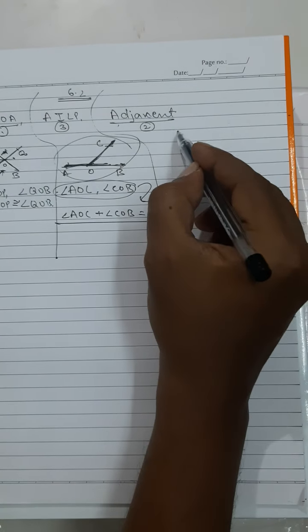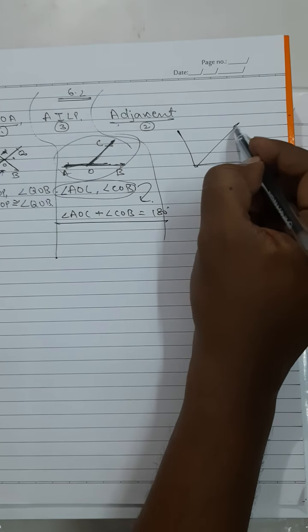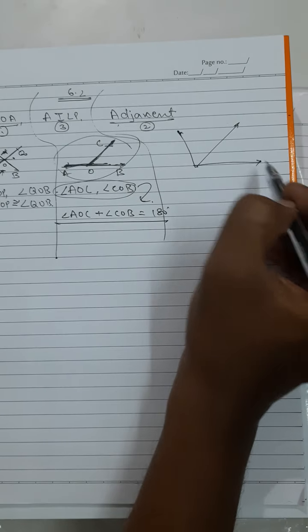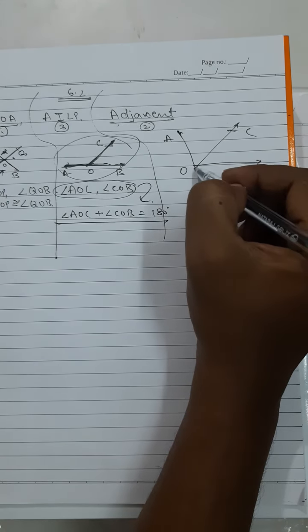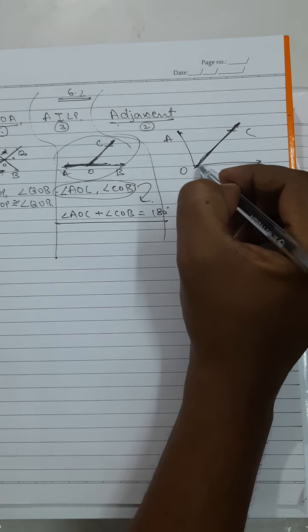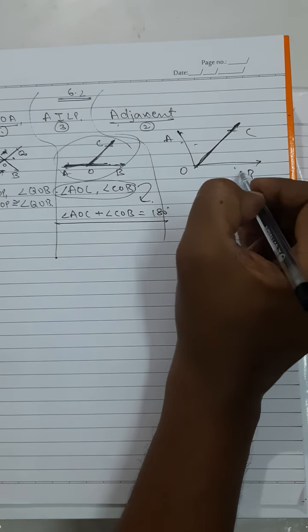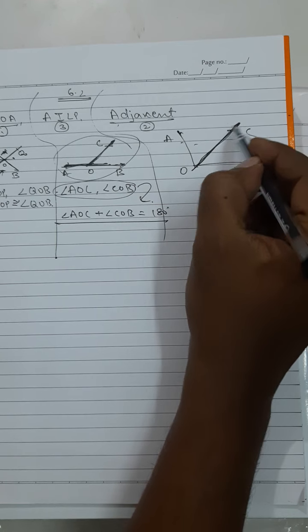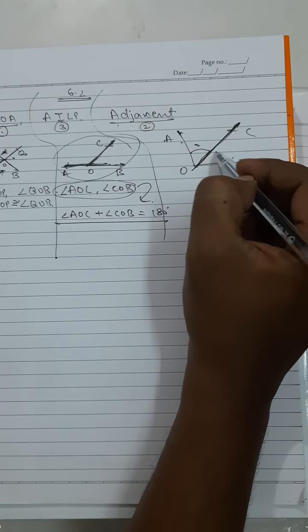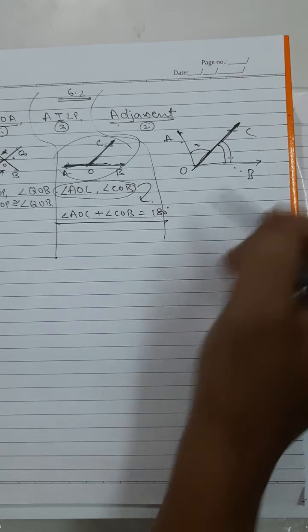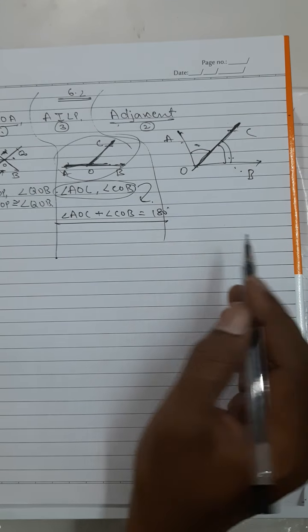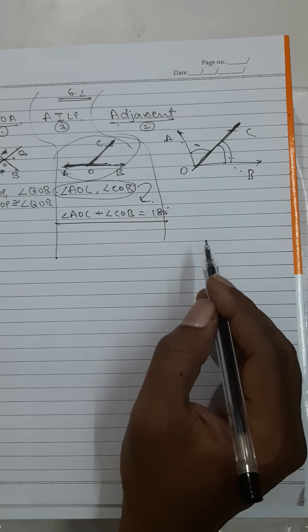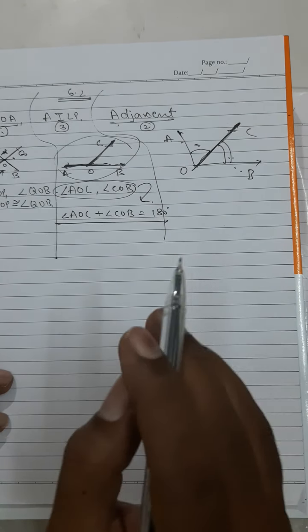Similarly, for adjacent angles we have the same thing. There have to be two angles whose common arm is between the other two arms. Then angle AOC and angle COB are adjacent angles. Remember, there can at times be more than two angles.